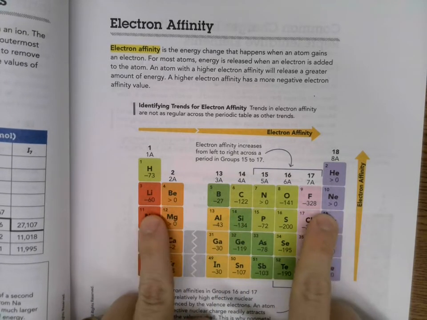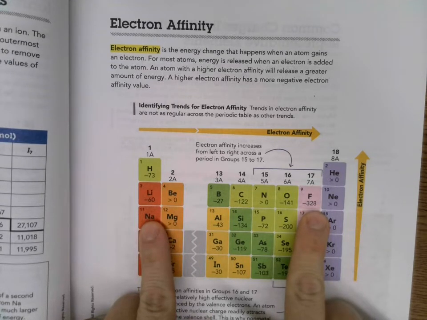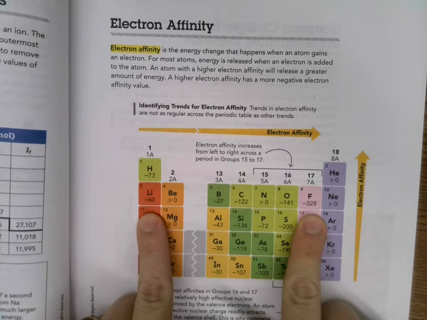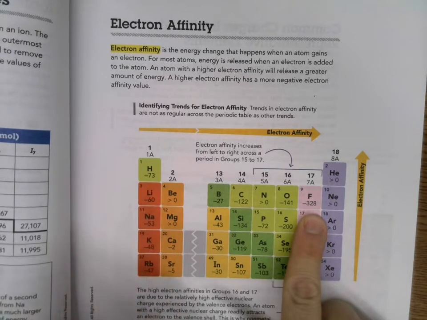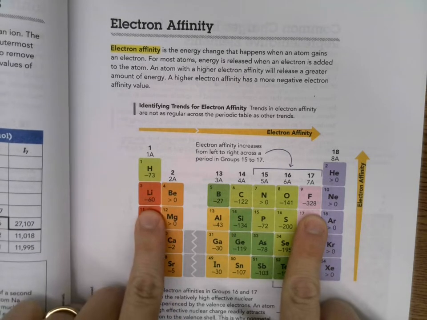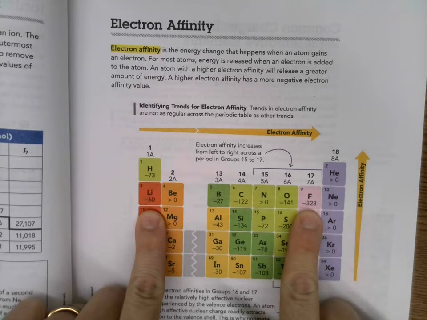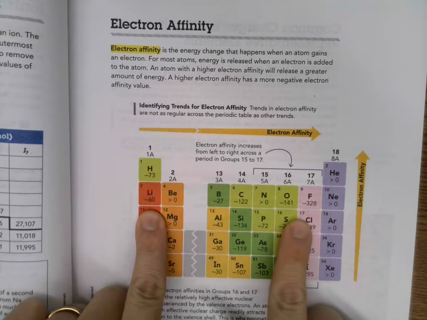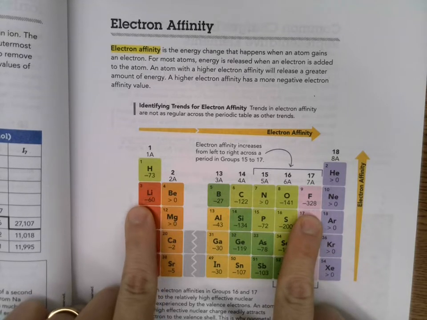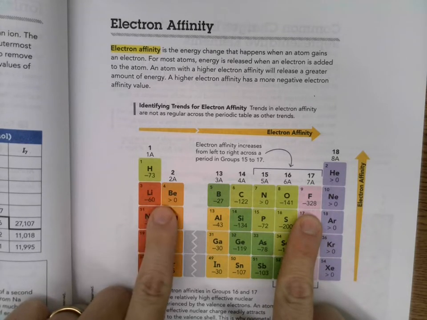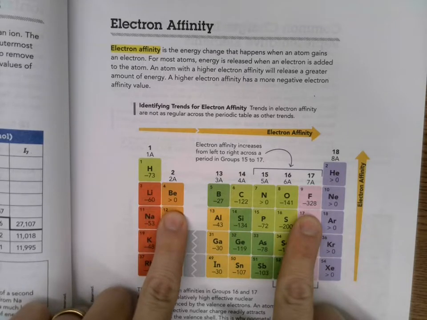But if we look at the extremes, we can see, all right, fluorine really wants to gain another electron. So when it gains that electron, it's going to release a lot of energy. While lithium likely doesn't want to gain an electron, so it's going to give it away, so it's going to be a lot less. Don't worry about the negatives for now. All you got to think about is the number. If it's bigger, it really wants it. It wants to gain that electron. It's going to release more energy versus on the other side is wanting to give it away. Like beryllium doesn't even want to, it has 0. It has very low electron affinity.